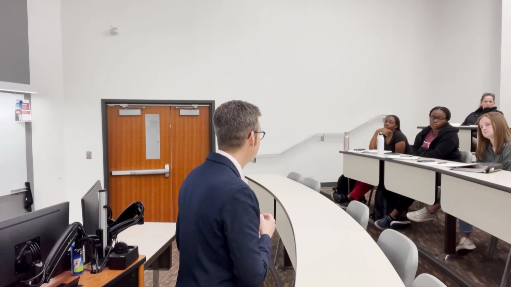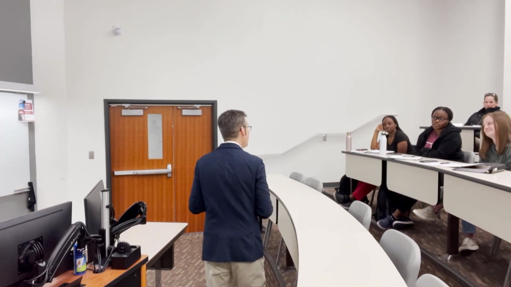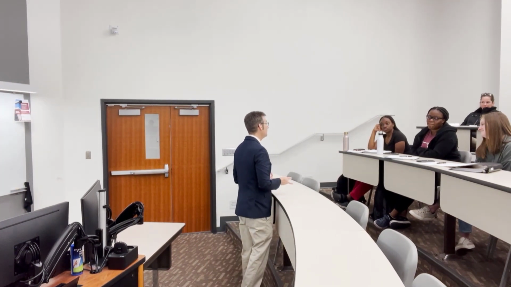Self-checkout. Now, let's ask this question. Is self-checkout riskier than regular checkout? Yeah, why? Say it again. People can steal. It makes it easier for people to steal.